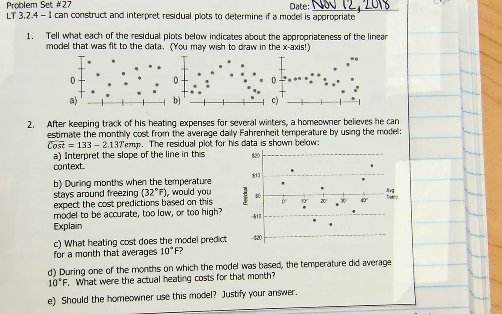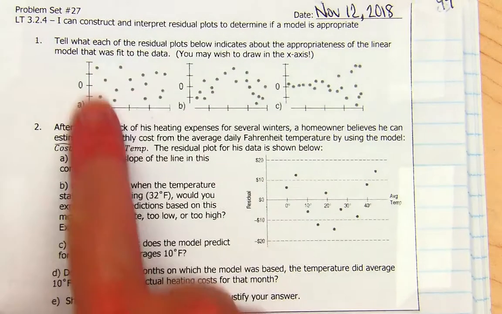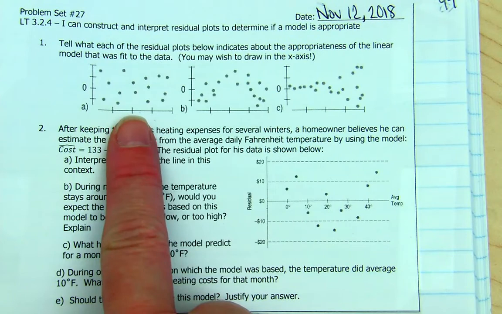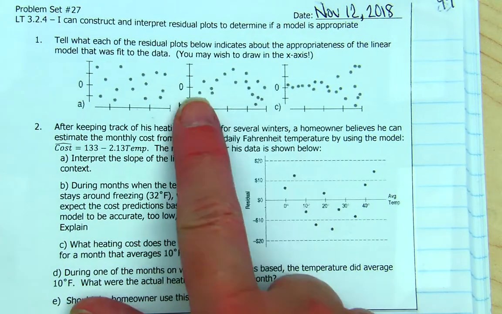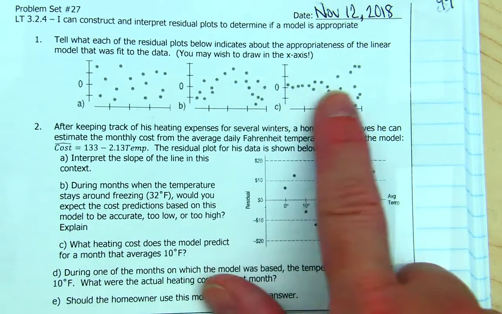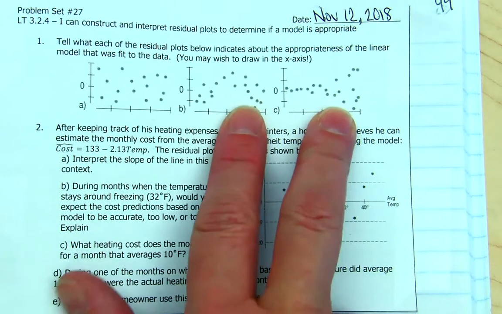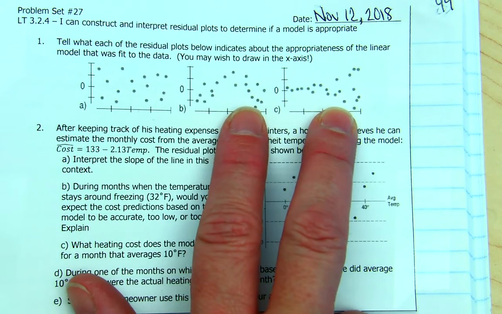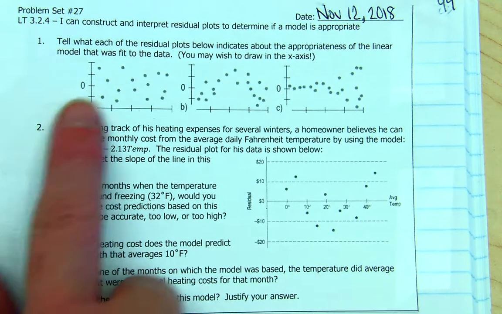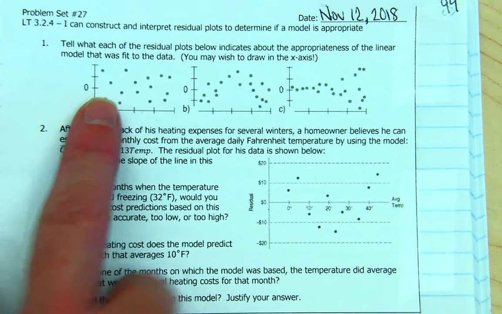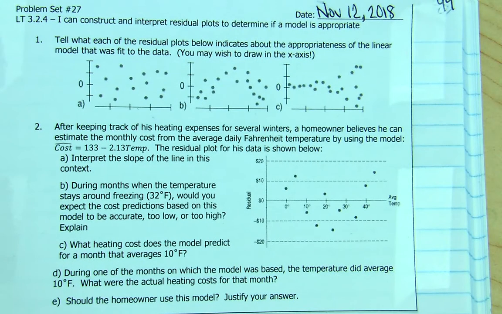So part A, this should be the one that indicates the linear model is a good fit. This one we see a curved pattern. Here we see that fanning pattern. So these two, the linear model is not a good fit because there's a pattern in the residual plot. Here, randomly scattered residual plot, we have a good fit for a model. Okay.